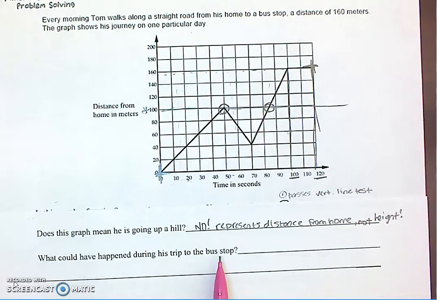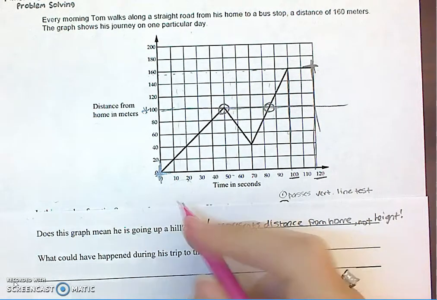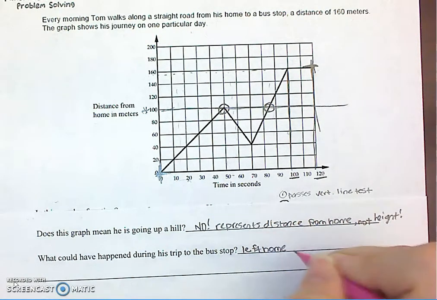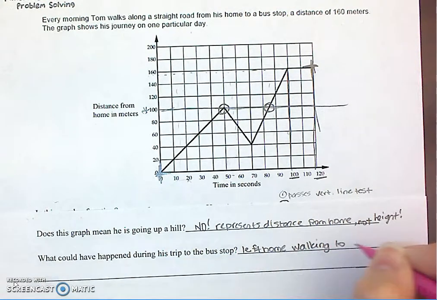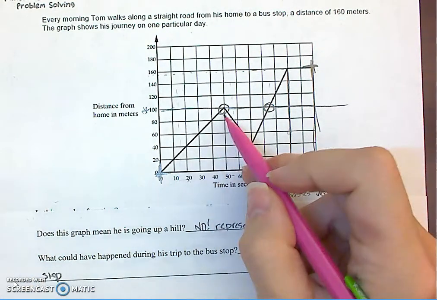What could have happened? With all this information, we know where he's at at certain times, we know the time he's gone, we know the distance he's gone. What is the story here of Tom? If I were to describe the whole thing from start to finish of what Tom is doing, what I would say is that he started at home. So he left home walking to the bus stop, right? That's where he's going. And that's this portion right here. That's him walking to the bus stop.